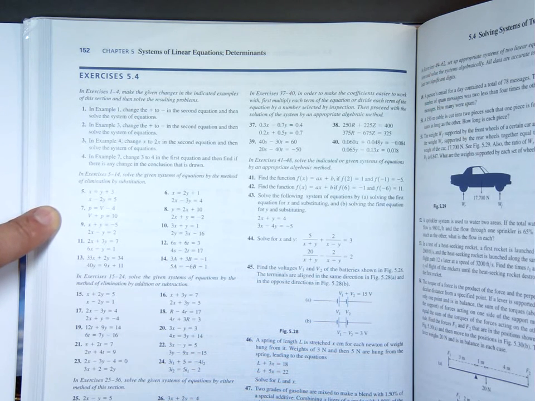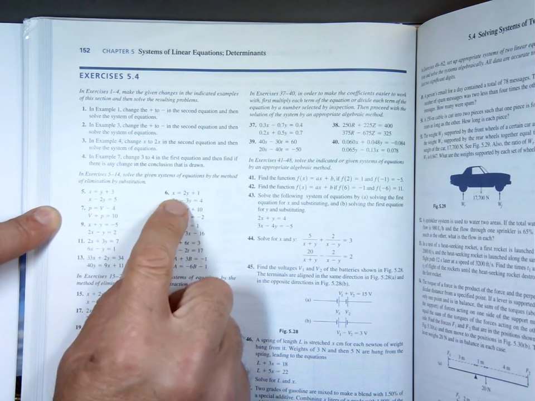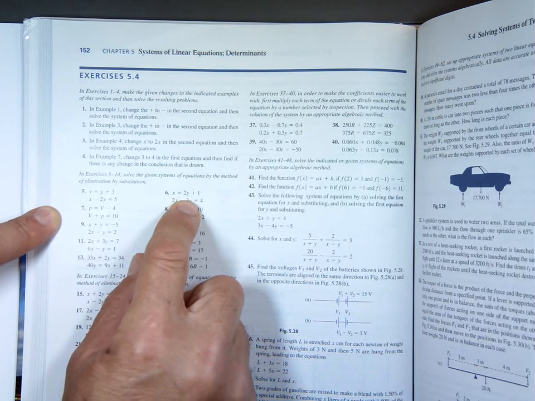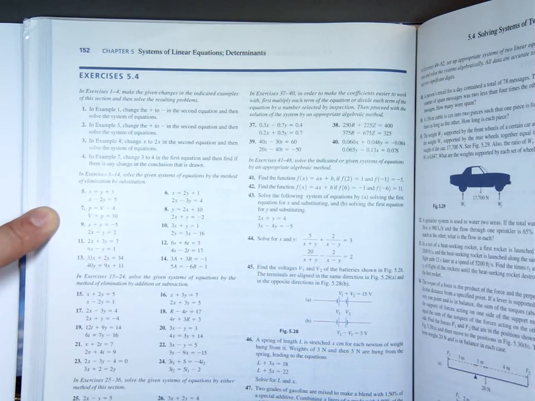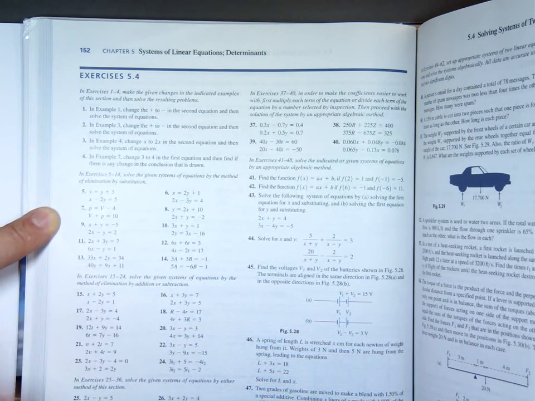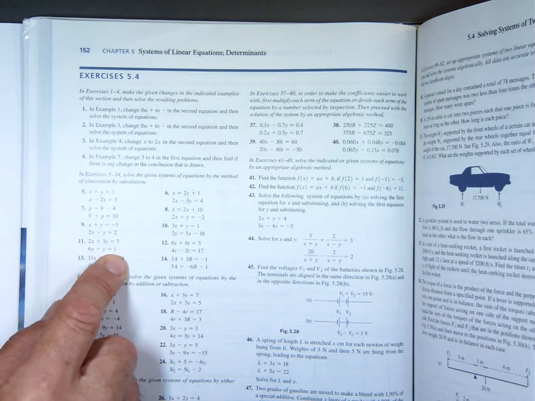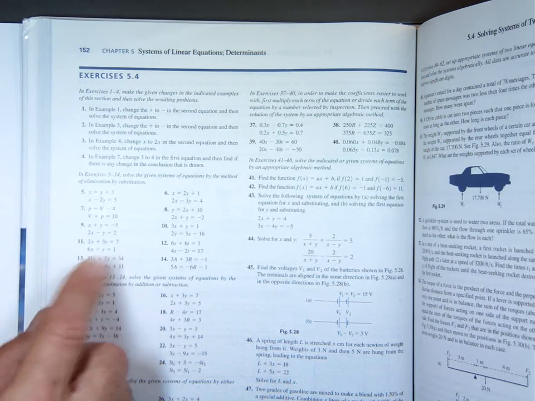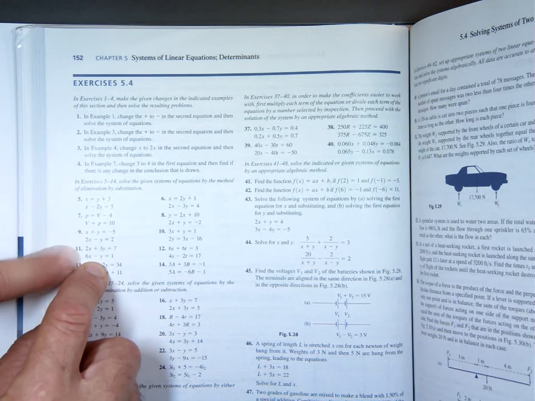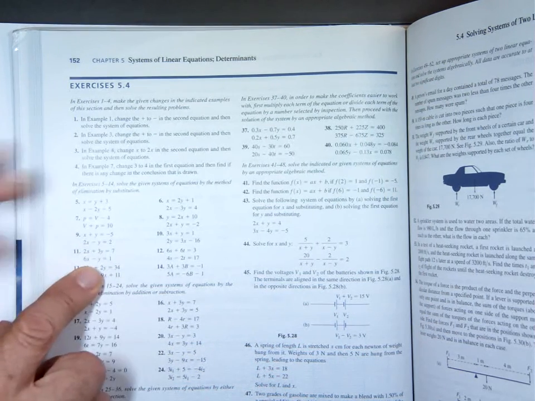A lot of people want to just learn one method and stick with it. There's nothing wrong with it, but learn both. Because in a case like this, x equals 2y plus 1, substitution again is the quickest way. If I have 2x plus 3y equals 7, 6x minus y equals 1, I probably go with the elimination method, because I just have to multiply the bottom equation by 3, and there goes y. So learn both methods. Practice them both. Okay, so that's the end of that section.